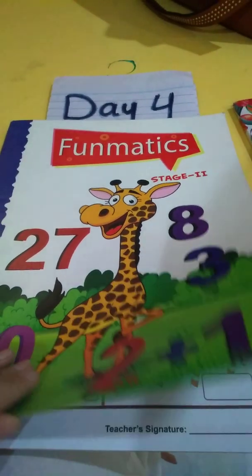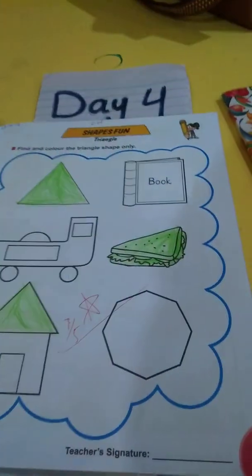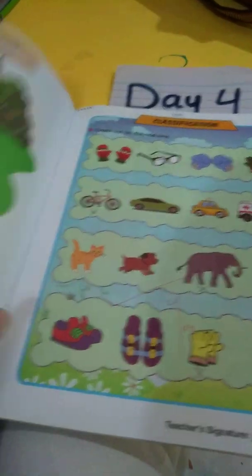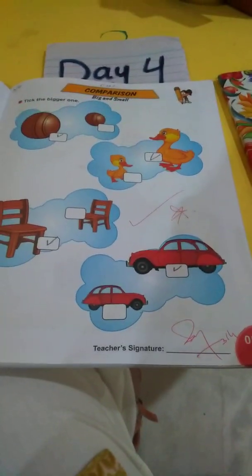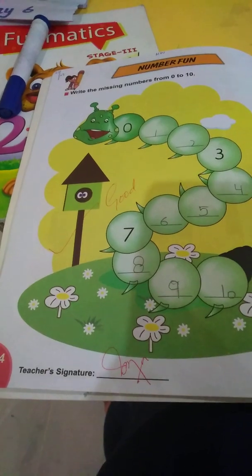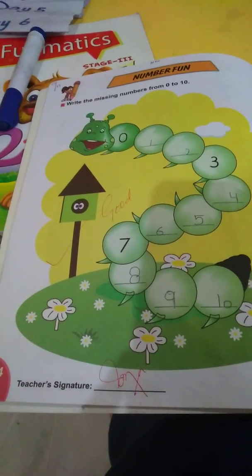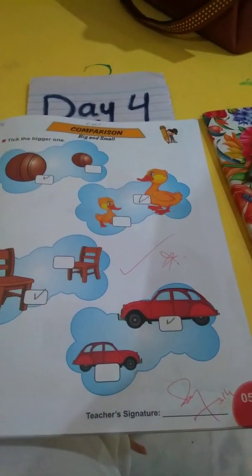Please open your funmatic book, page number 5. Page number 4 is your homework. Write the missing numbers from 0 to 10. This is your homework and this is your classwork. Write date, CW.